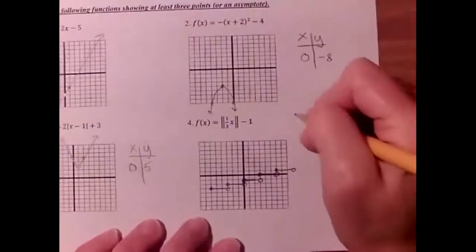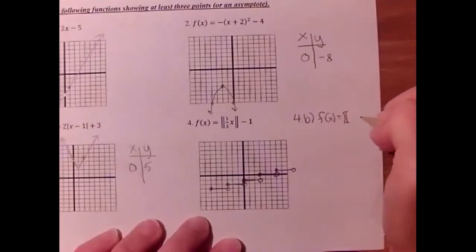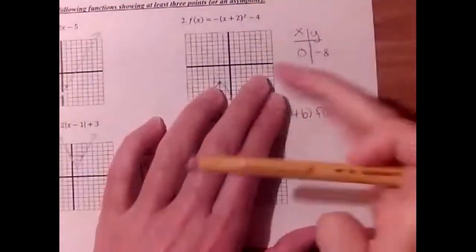Now, what if, let me just call this 4b. I'll just make up another example. What if instead the number was outside?